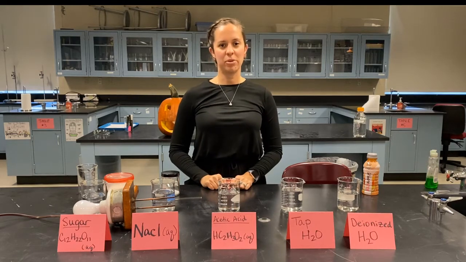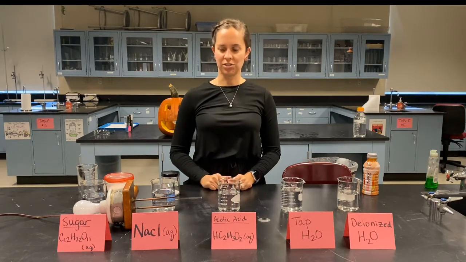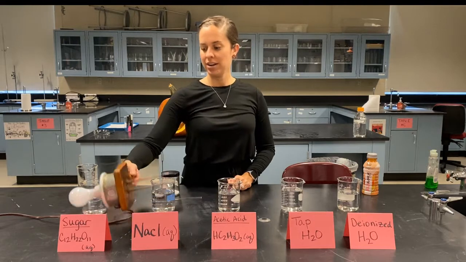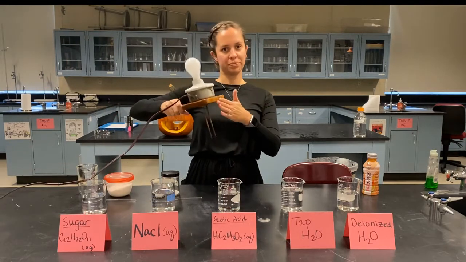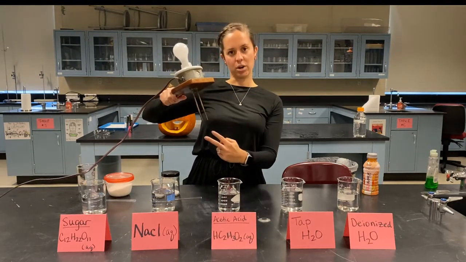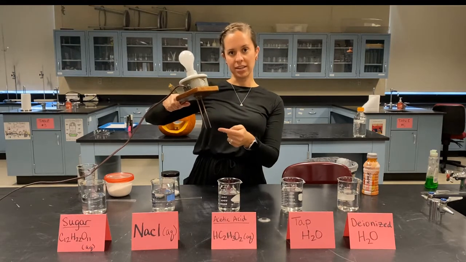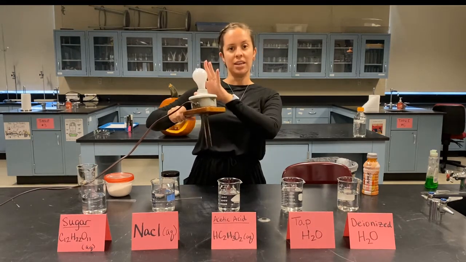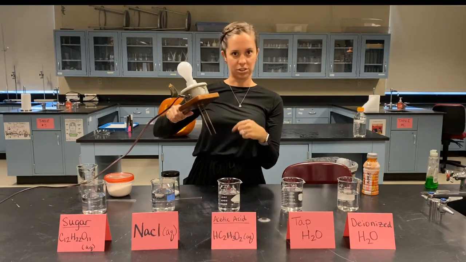Students, in this video I'm going to do a demo regarding electrolytes. So what I have here is a light bulb, but you see I have these two prongs on the bottom. They are not connected. Even though my light bulb is plugged in, it is not on. That's because our circuit essentially is incomplete here.